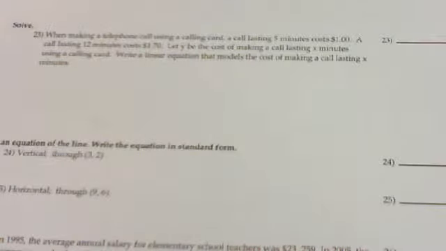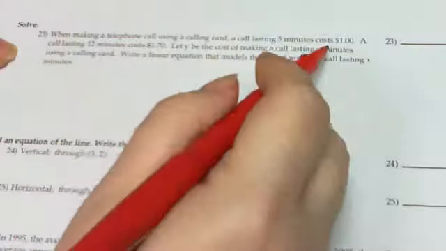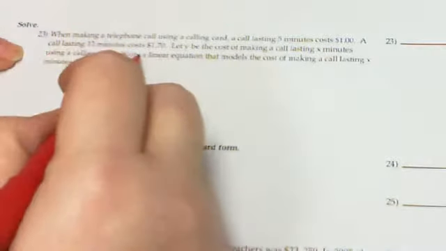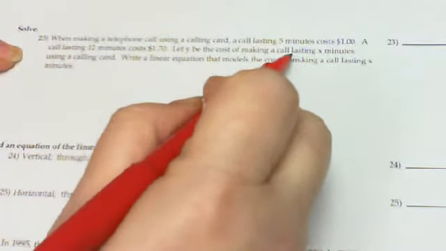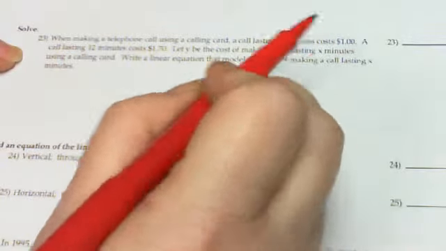You can manage this. When making a telephone call using a calling card, a call lasting 5 minutes costs $1. A call lasting 12 minutes costs $1.70. Let Y be the cost of making the call lasting X minutes.